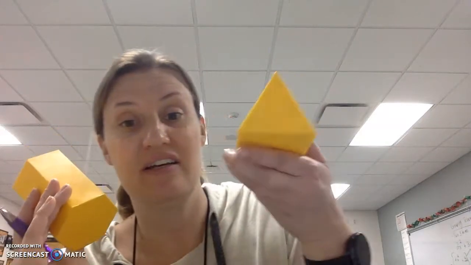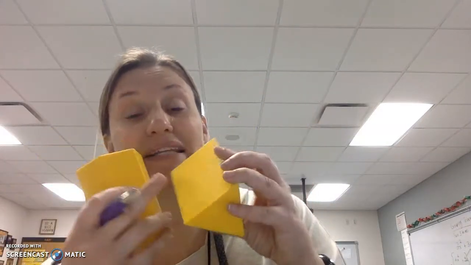Now, something to note. Base shape is a hexagon, my lateral faces are rectangles. Base shape is a triangle, my lateral faces are rectangles. Write this down: all prisms have lateral faces that are rectangles. If it is a prism, the lateral faces, the in-between, will always be rectangles.